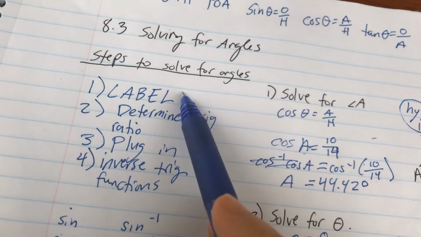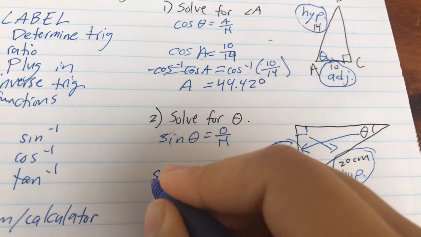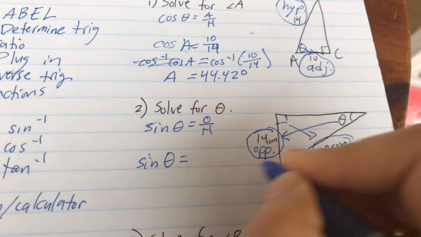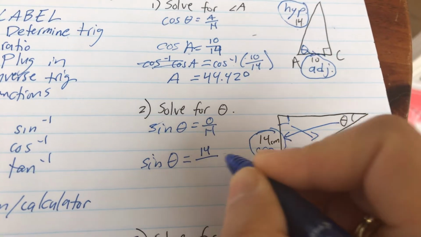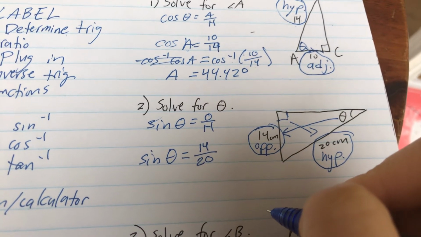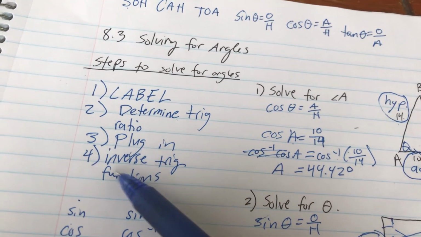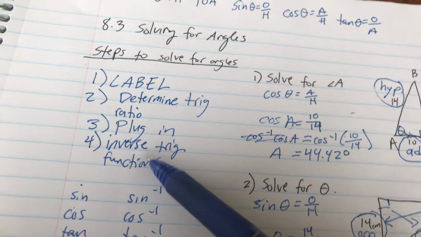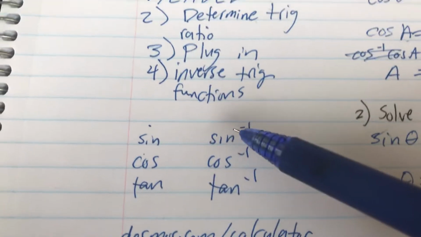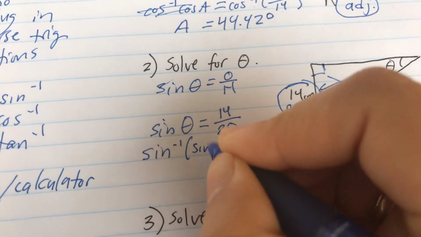Alright, so far we've labeled, we picked the ratio, and now we're going to plug in. So again, in our problem, it's already labeled as theta, so we're just going to leave that as theta. For opposite, I'm going to plug in 14. For hypotenuse, I'm going to plug in 20. Okay, so I've done steps 1 through 3. Now the last step is do the inverse trig function of both sides. To make sure you pick the right one, well, the inverse function goes with each one. So here we had cosine, so we did inverse cosine. Here, since we have sine, we're going to do the inverse sine of both sides.